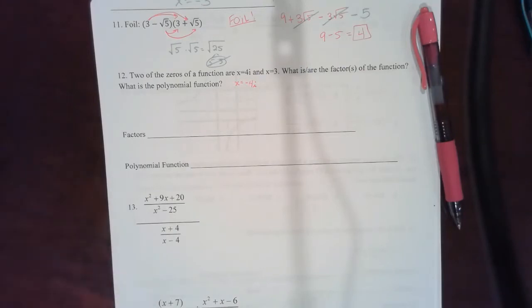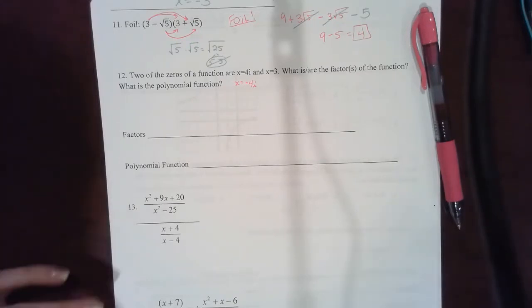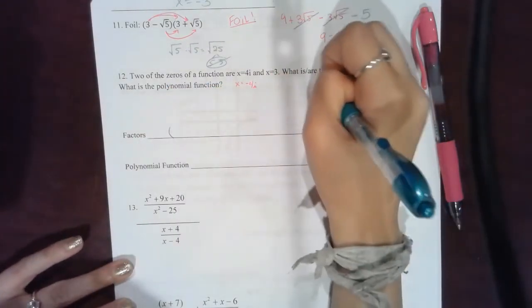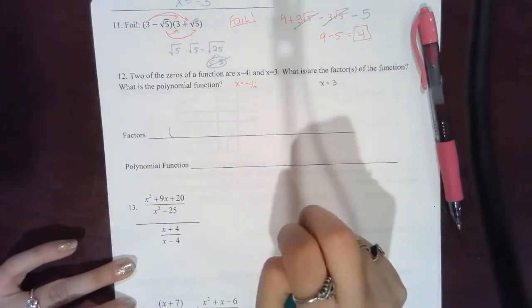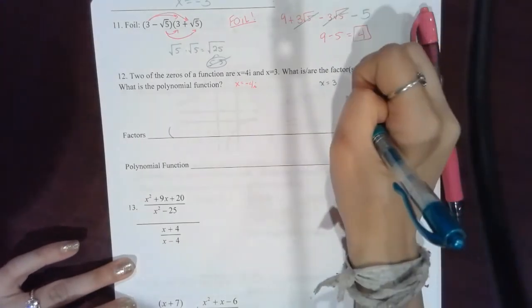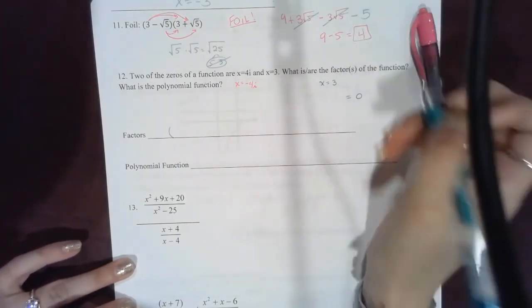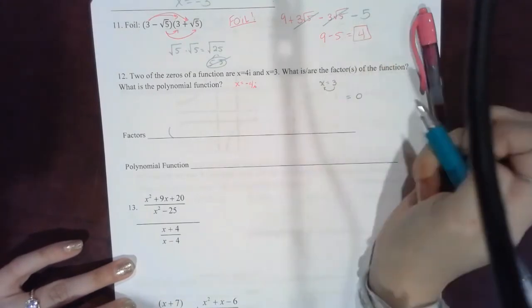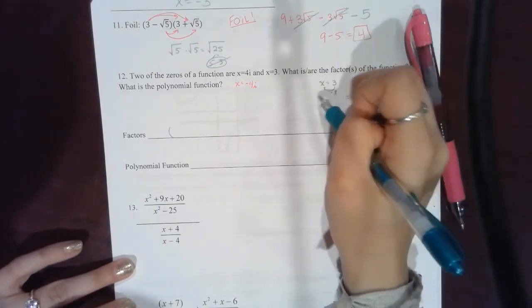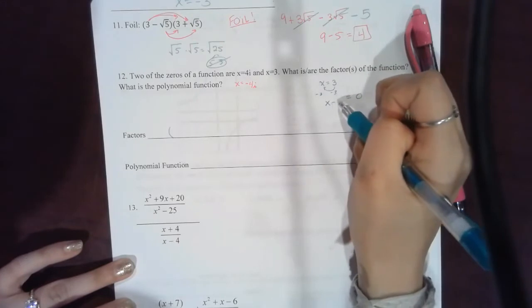So after that, we can write the factors. I want to do the 3 first. Remember, if we have x equals 3 and we want to get the factors, something equals 0. So if I move the 3 over, I subtract it, and we get x minus 3. And when those go away, we get 0.